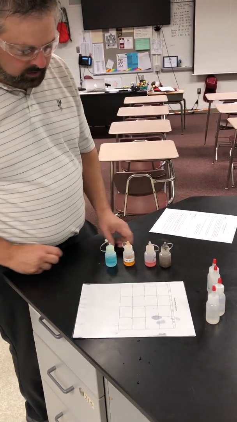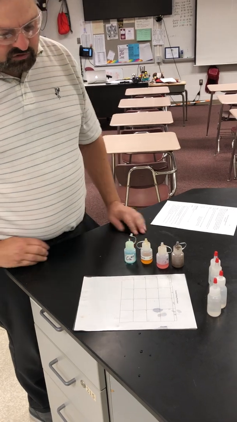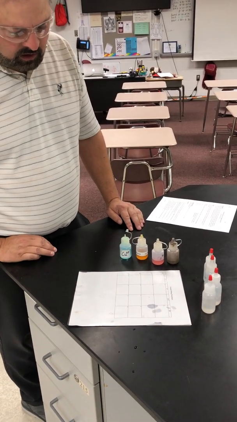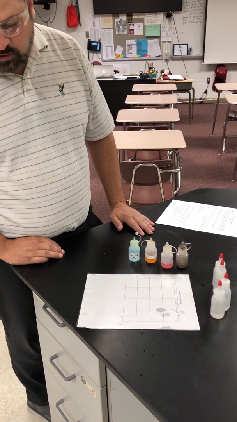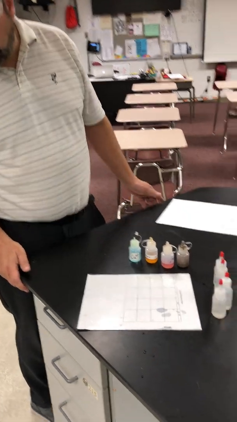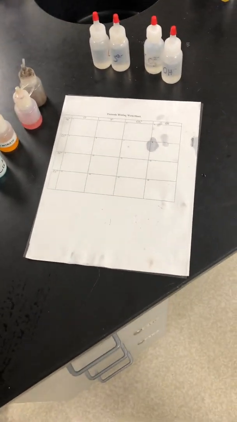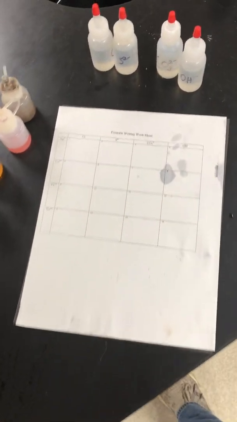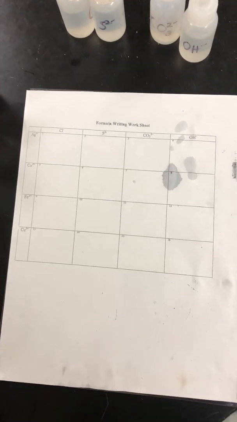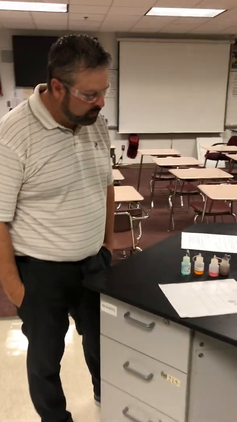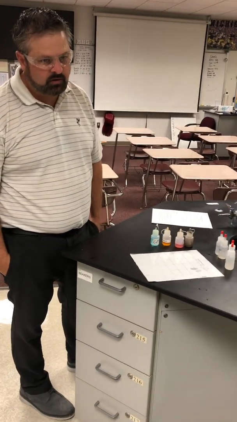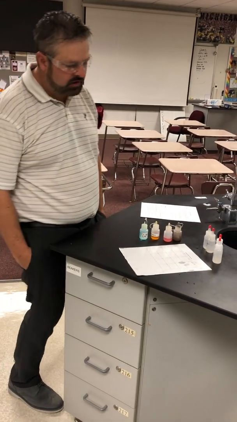Okay, so we're going to react some different ions together, and if a reaction occurs, we're going to look for one of the four indicators that we learned about earlier in the year. If you remember, the four indicators are color change, gas production, formation of a precipitate, and an energy change. And so the one we're looking for here is a precipitate, which is an insoluble solid.